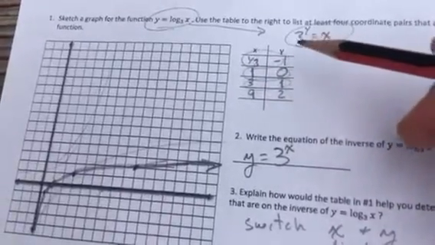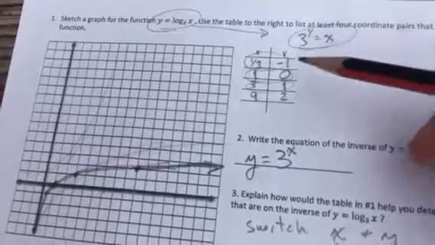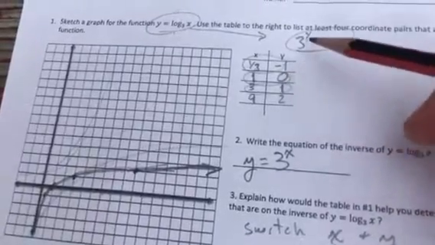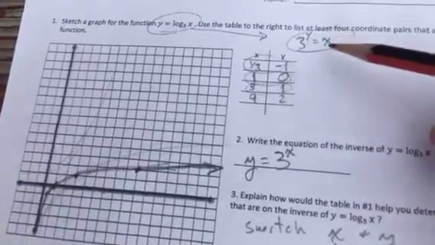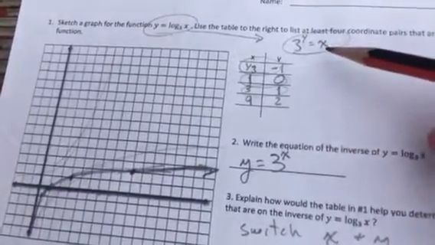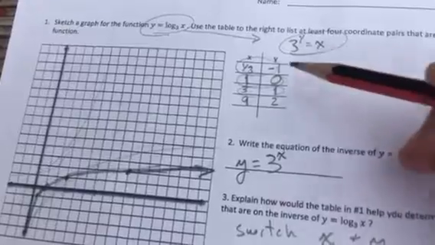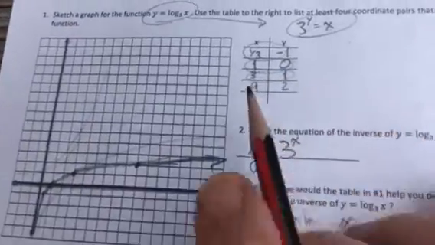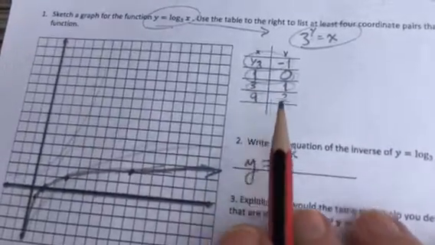If y is -1, then 3 to the -1 equals 1/3. If y is 0, 3 to the 0 equals 1. If y equals 1, then that's 3 to the first, which equals 3, and 3 squared equals 9. So here are some coordinate pairs in this table. Now I'm still plotting x, y.